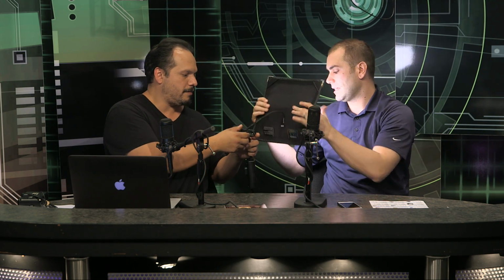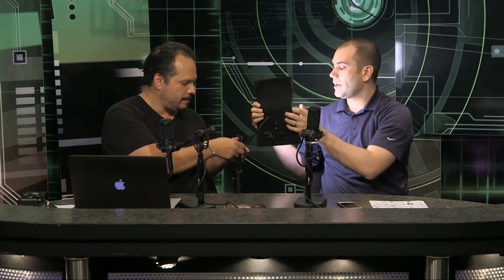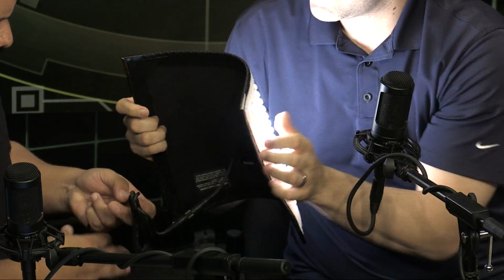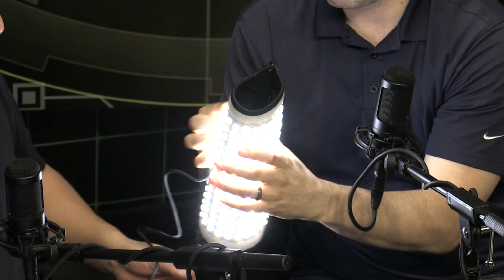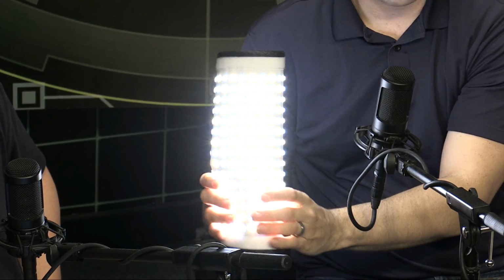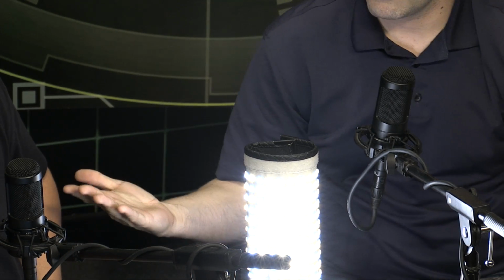Hence the name Flex. Yeah. I'm going to take this off so that you can play with it a little bit more. But the cool thing is I can literally light a group. If I want to bend this 360 degrees, I can do that, and it will maintain its shape. I can sit that right on the table, and it maintains its shape.